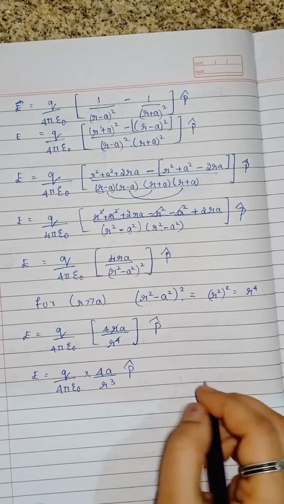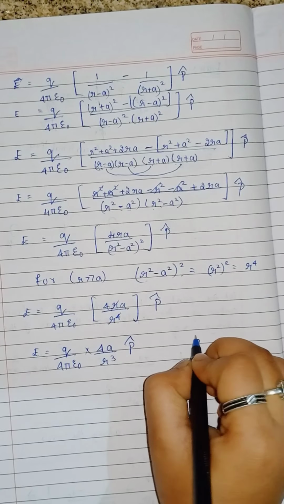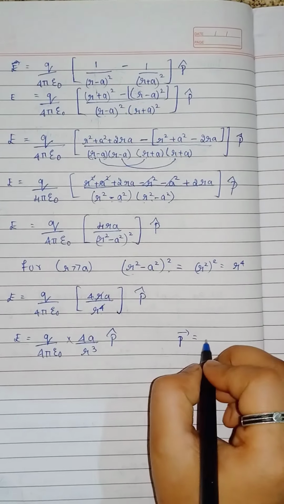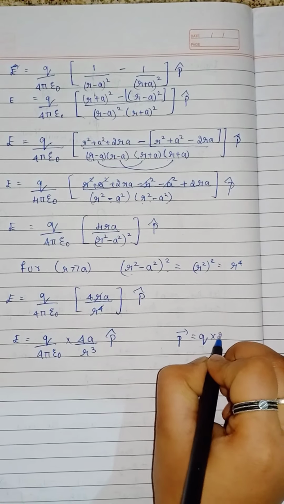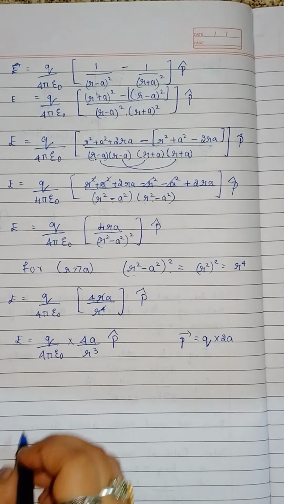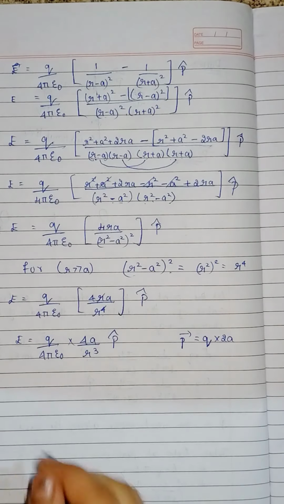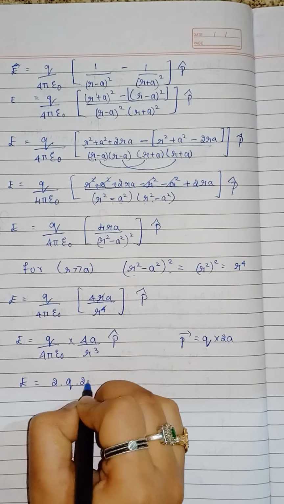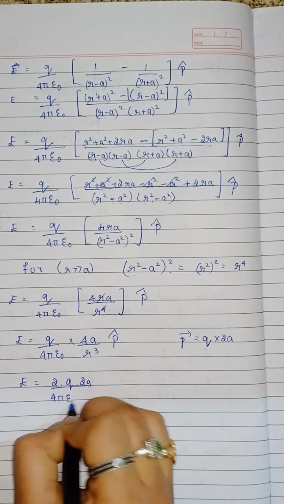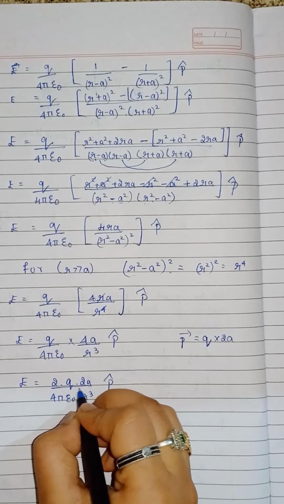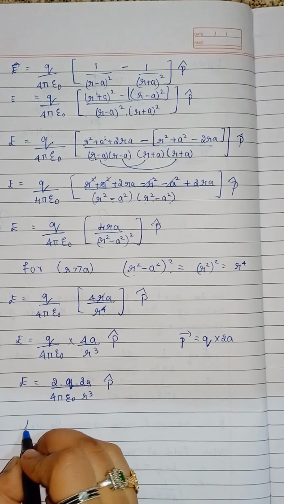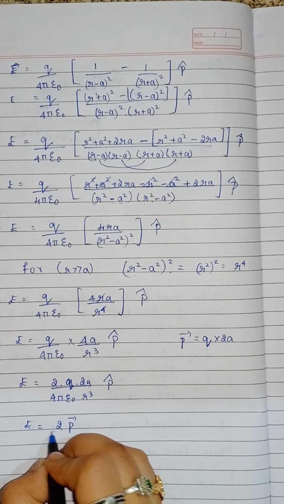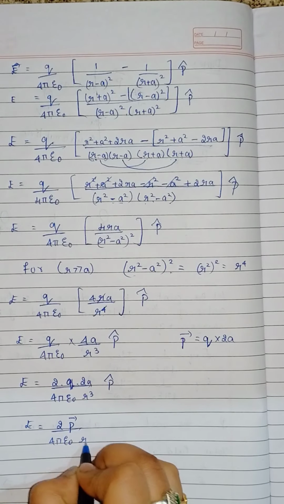Right, now we know that p is dipole moment. I have already told it. Dipole moment is equal to the magnitude of either one of the charges and the distance between them. Product of the magnitude of any one of the charges and the distance between the two charges. Right. So E is equal to, 2 will take out, q into 2a divided by 4 pi epsilon naught r cube p cap. Okay. So q into 2a is p, that is dipole moment. Right. So 2 into p, dipole moment, divided by 4 pi epsilon naught r cube.